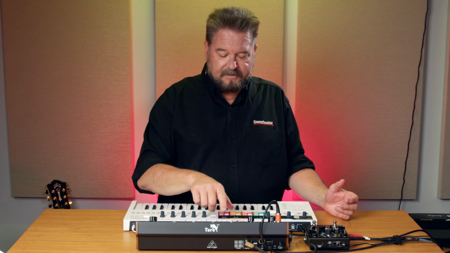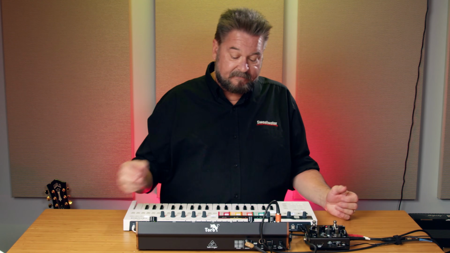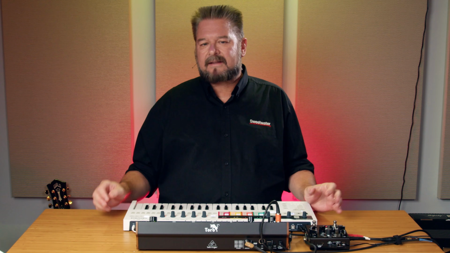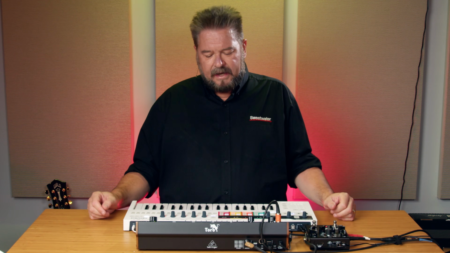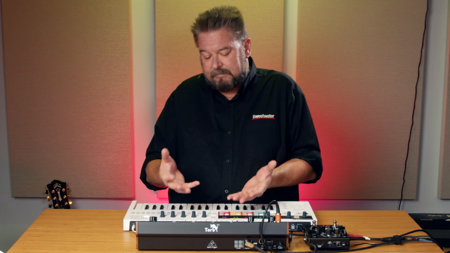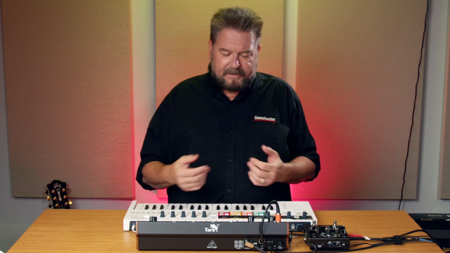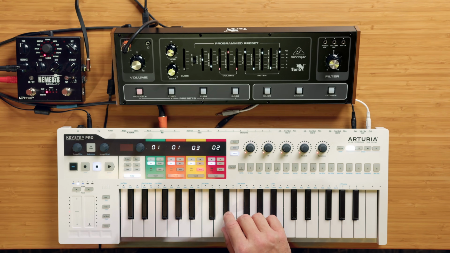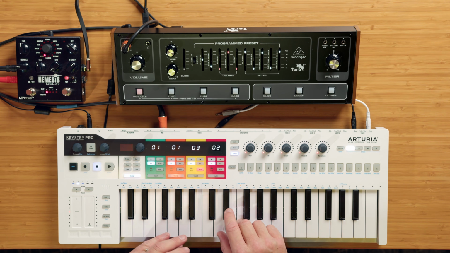And so now we'll move on to the attack, sustain, and decay of the volume. And they don't work exactly like modern ADSRs. Again, this is modeled after the original Moog Taurus, and so it maintains that behavior. But the attack works pretty much the way you'd expect. Here's a fastest attack.